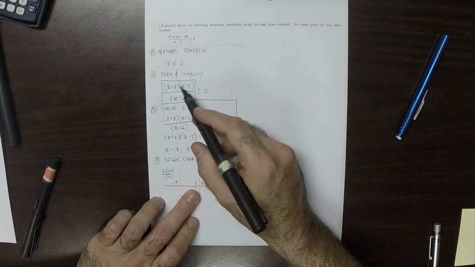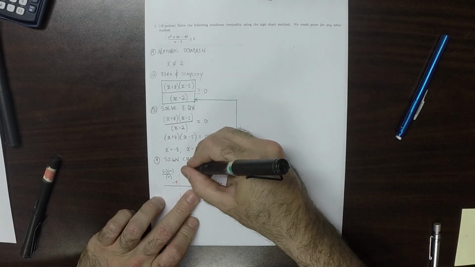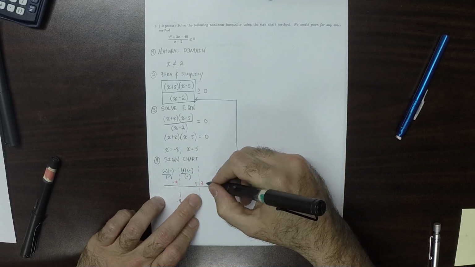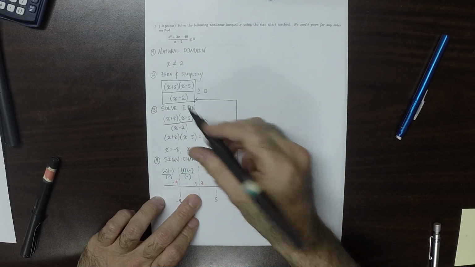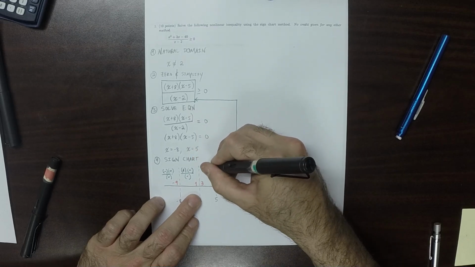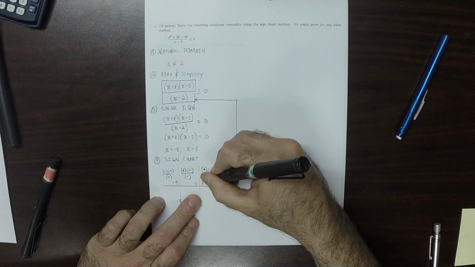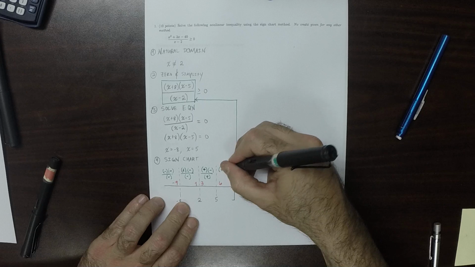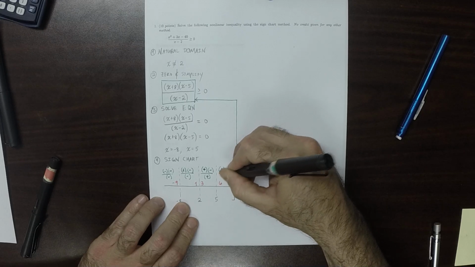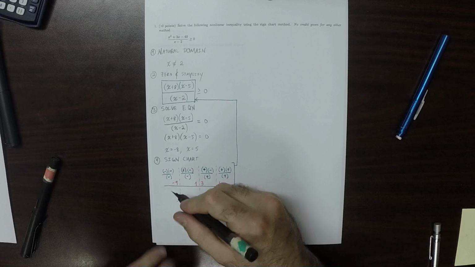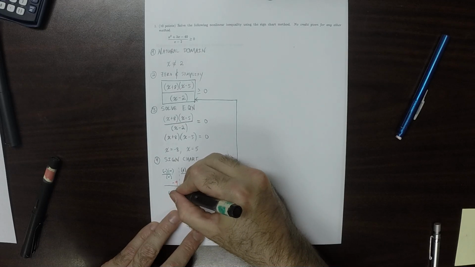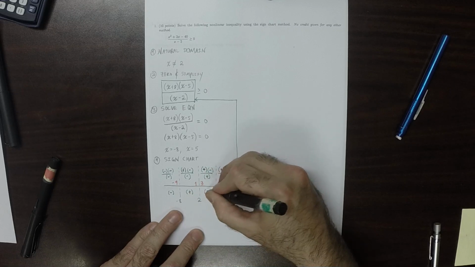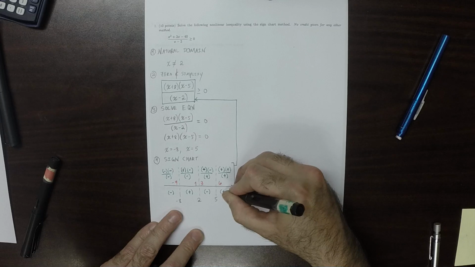Plugging in 1, you get positive, negative, negative. Plugging in 3, you get positive, negative, positive. And then plugging in 6, you get positive, positive, positive. Then in each region, the overall sign is negative, positive, negative, positive.